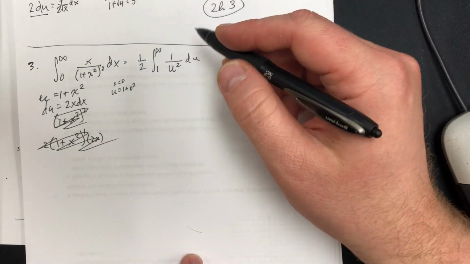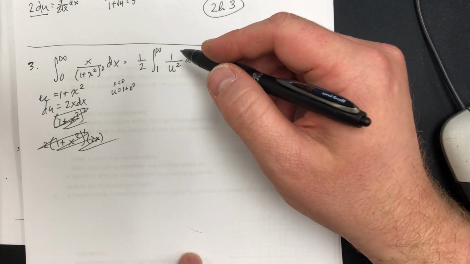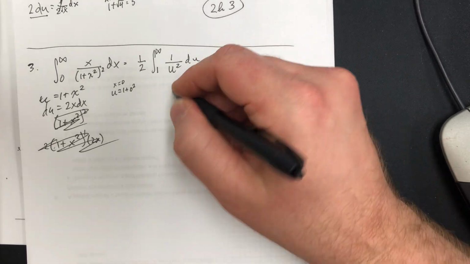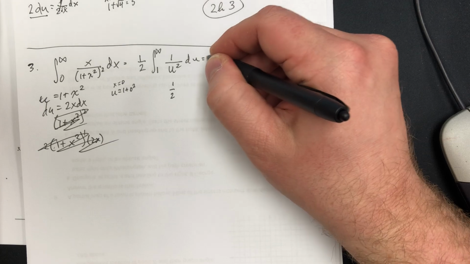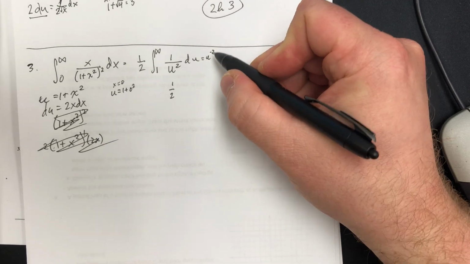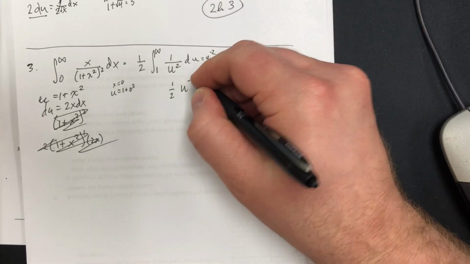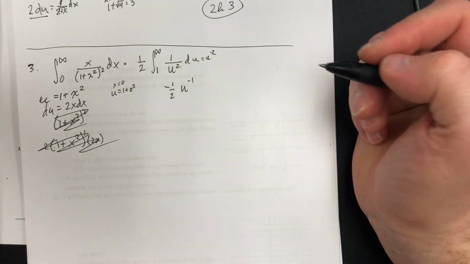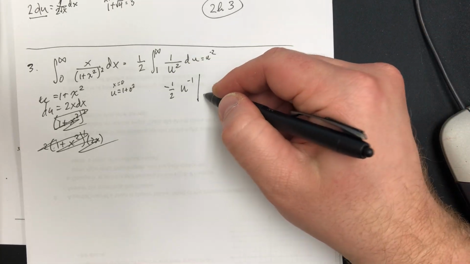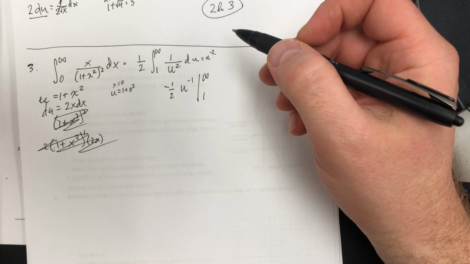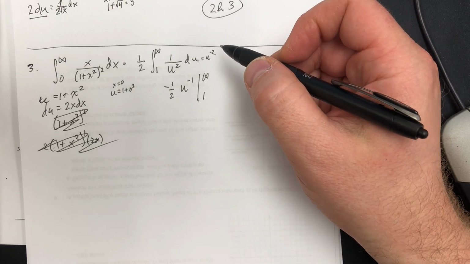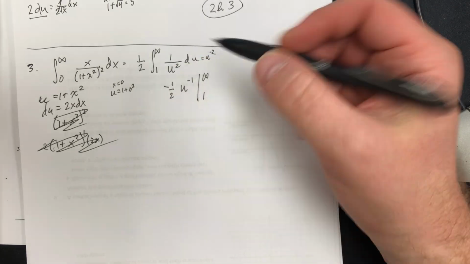So now when I am integrating this, oh, well, that's not a bad integral at all, right? 1/2 is, remember, this is u to the -2. So we're going to add 1 to the exponent and then divide by the new exponent. So now we'll go from 1 to infinity of that. And I already have the 1/2 still there.